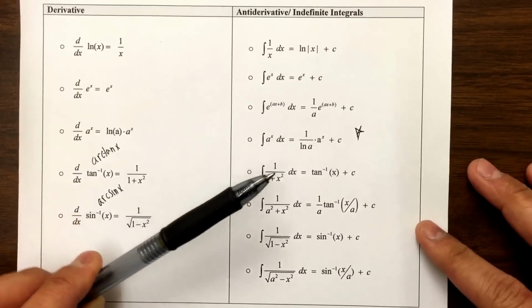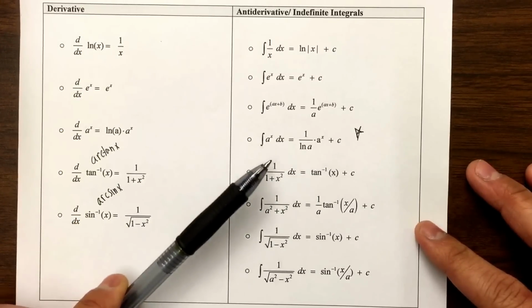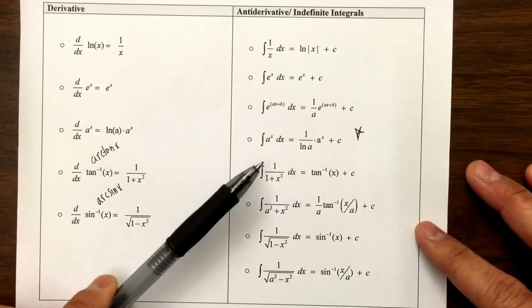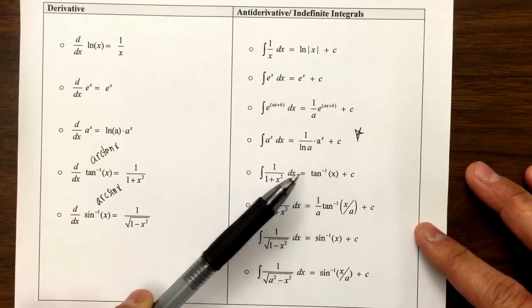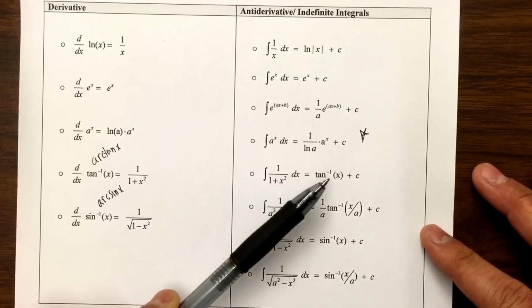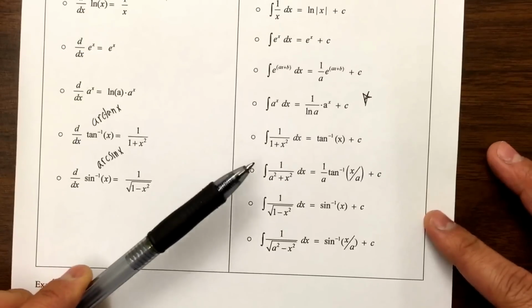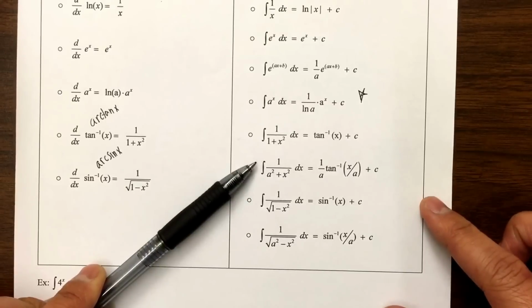Now, because the derivative of tangent inverse is 1 over 1 plus x squared, the antiderivative of 1 over 1 plus x squared is tangent inverse. Now, this one is a little bit harder, and I want you to recognize the pattern.